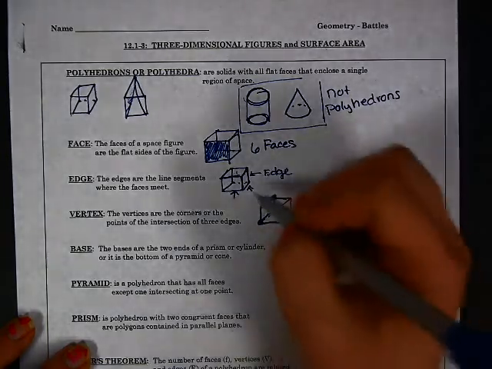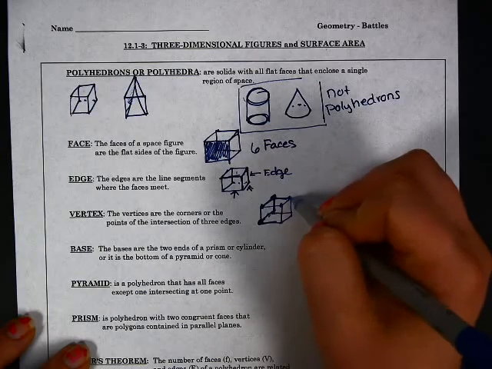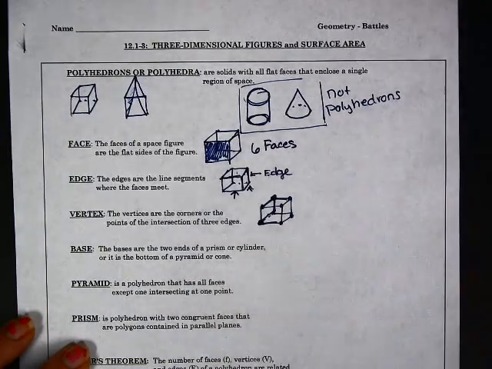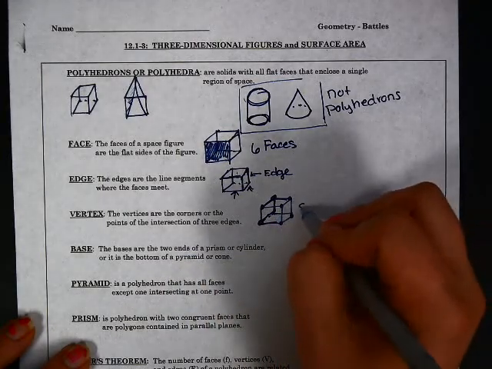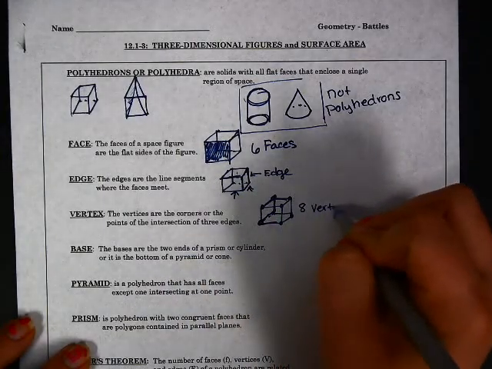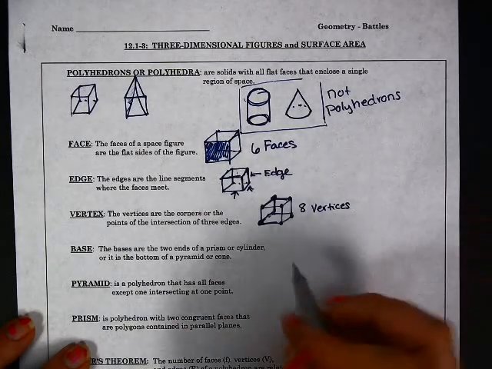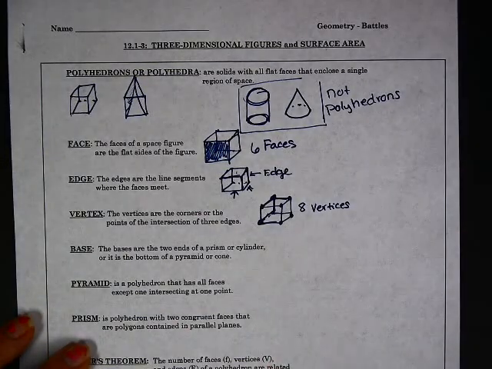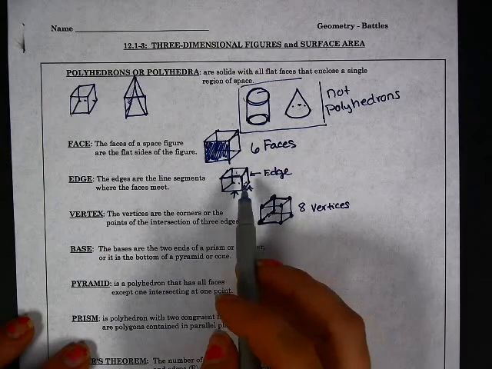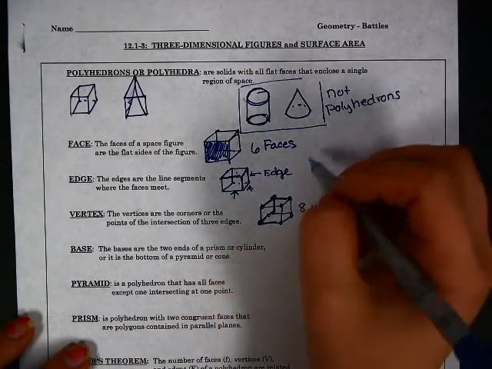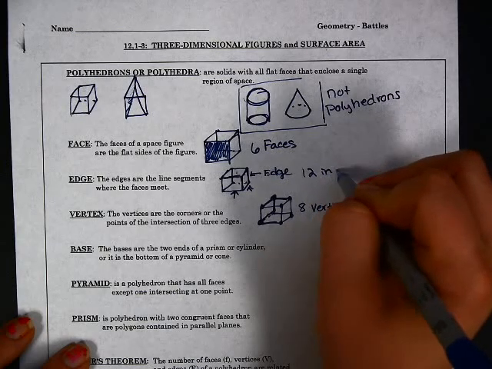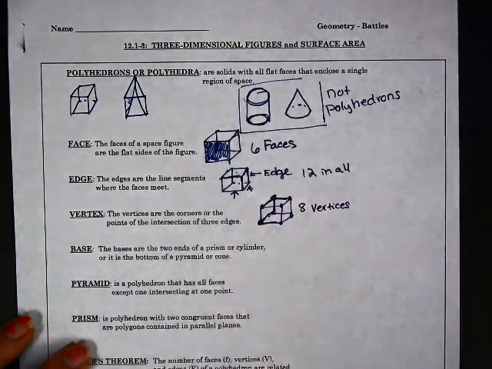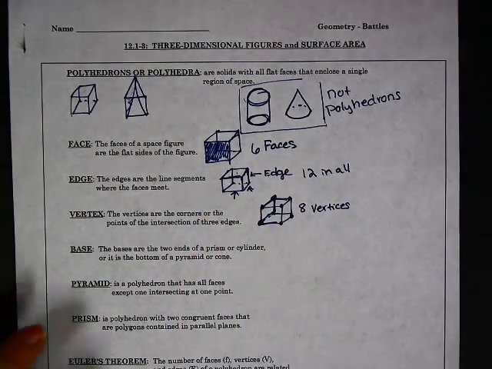All of these points here are vertices of this cube, and there are 8 vertices in all in a cube. Let me go back here and say in this cube we have 12 edges in all. I forgot to do that.